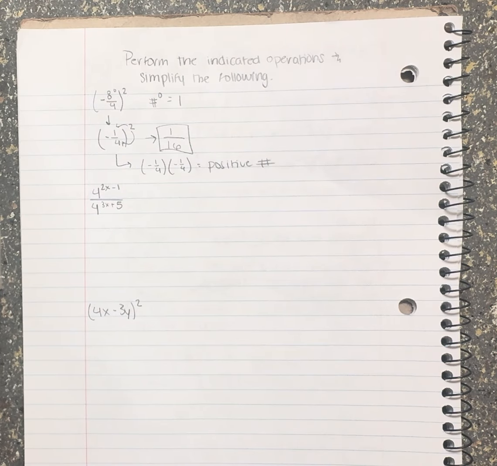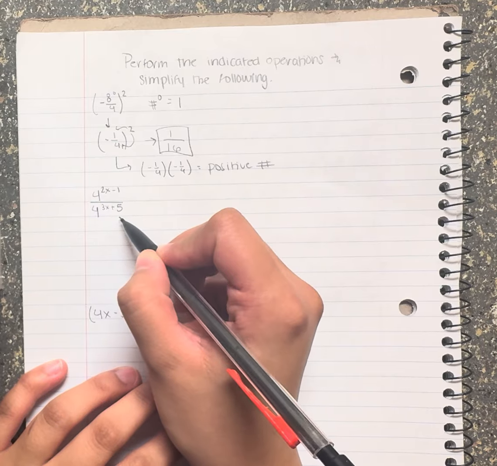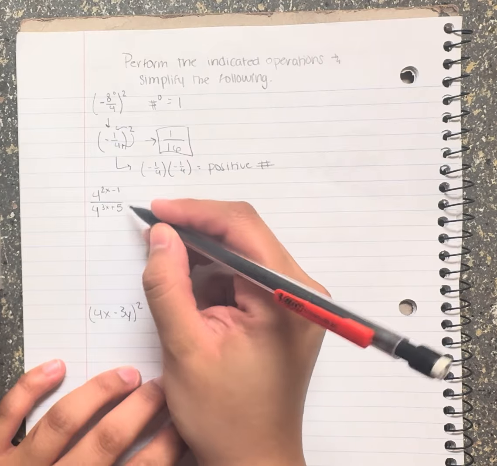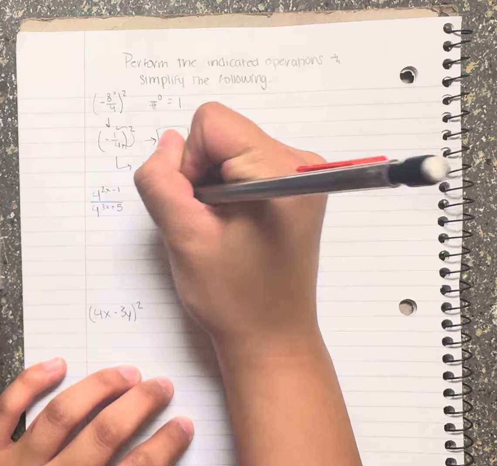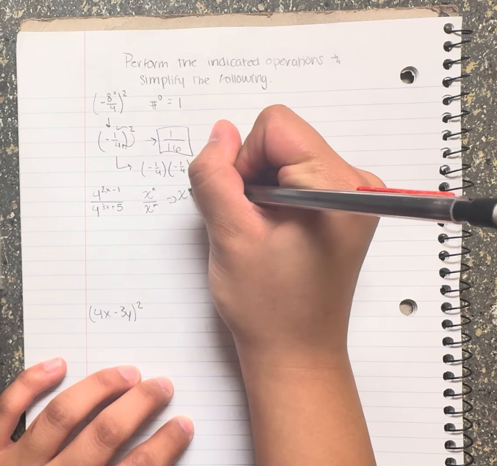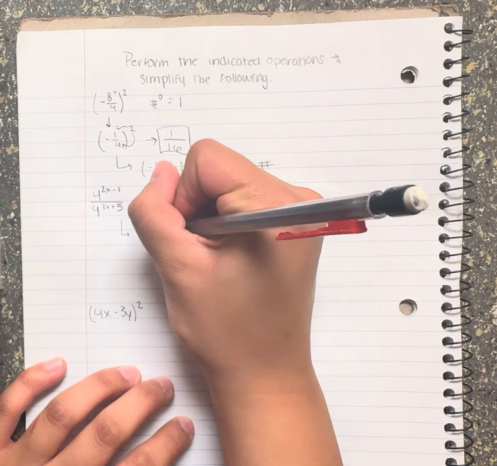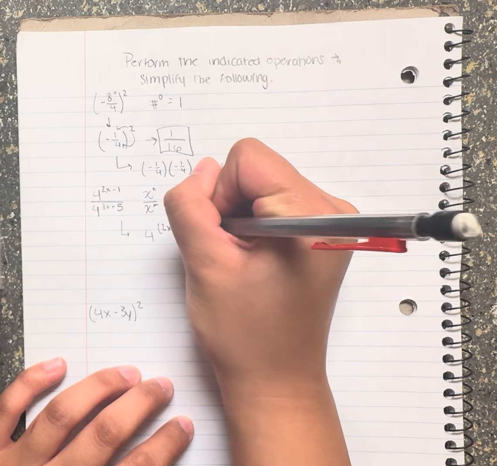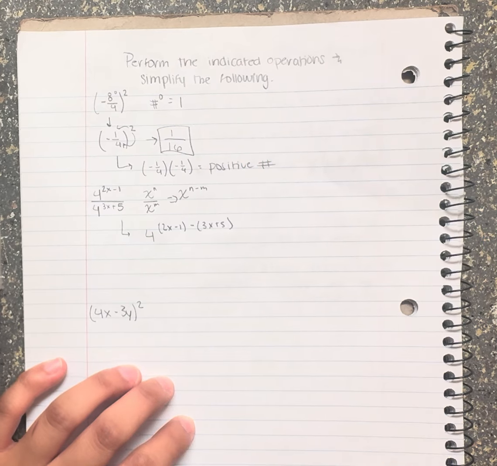So now we're going to do this one. And these are exponents. Sorry if it's a little hard to tell. But since these are exponents and they're being divided, what we're going to do is subtract them. So it could also be rewritten as 2x minus 1 minus 3x plus 5.